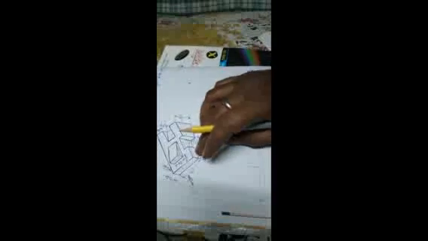This line, if we see from that side, then we get a straight line. For this curved line we can get a straight line. So join this. Join this and this line also.